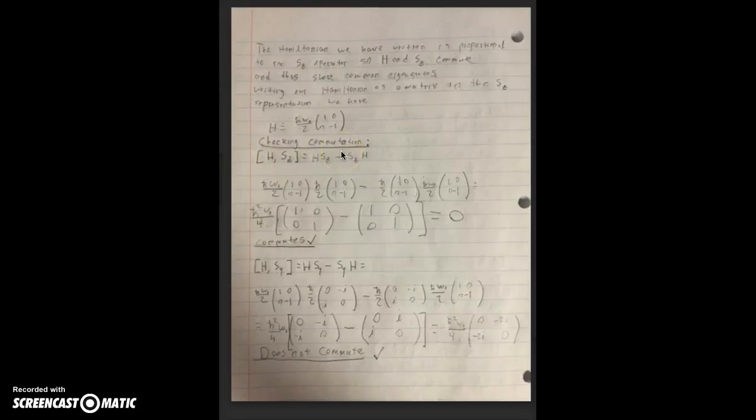Using the definition of a commutator, we write this and then plug in our matrix representations, and we just go through basic matrix multiplication and matrix subtraction. We find that this equals 0. So we know from our definition of a commutator that if it's equal to 0, then two operators commute. So since this equals 0, H and S_z, the spin operator for z, do commute.